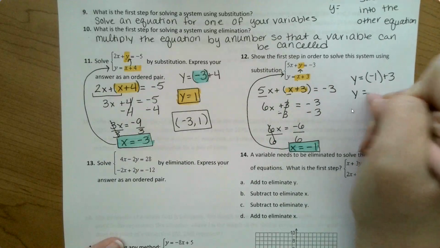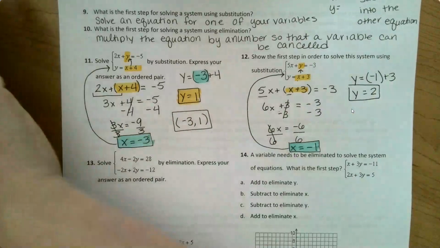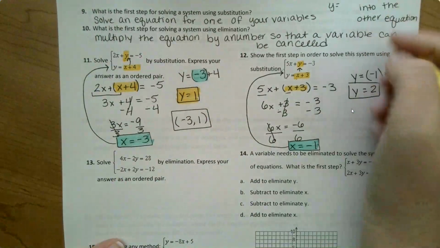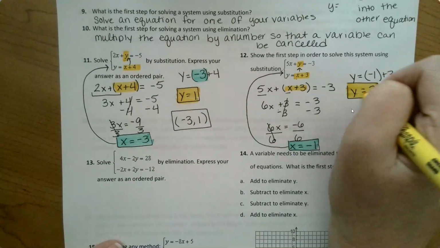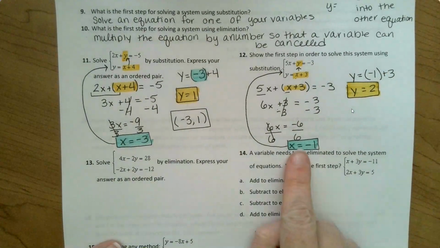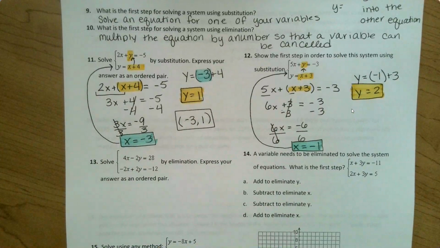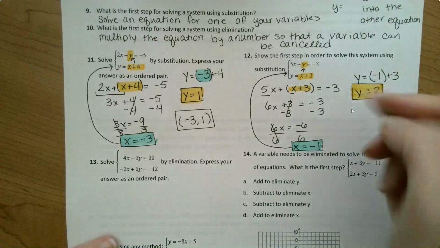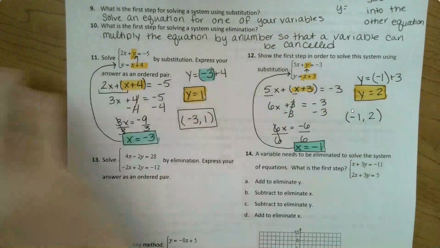And negative 1 plus 3 should be 2. All right. So here we go. We have negative 1 and positive 2.